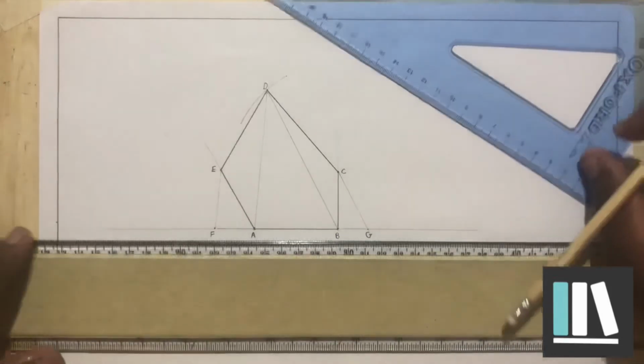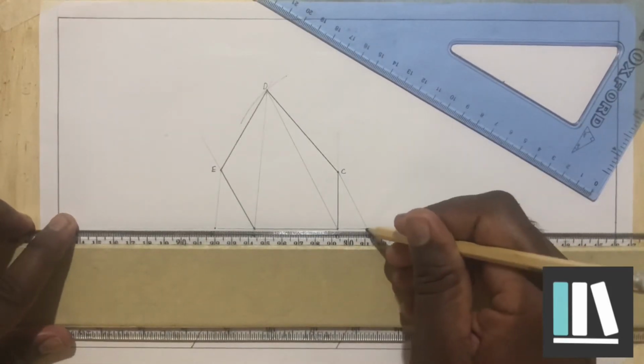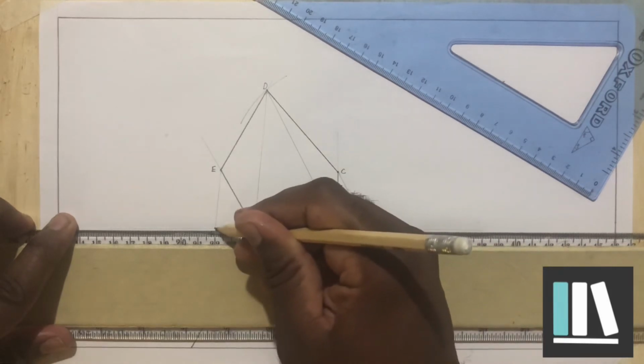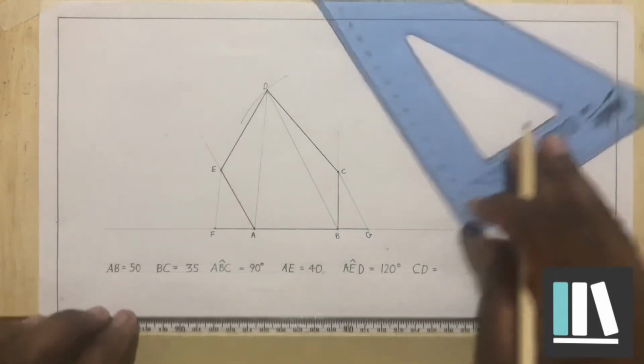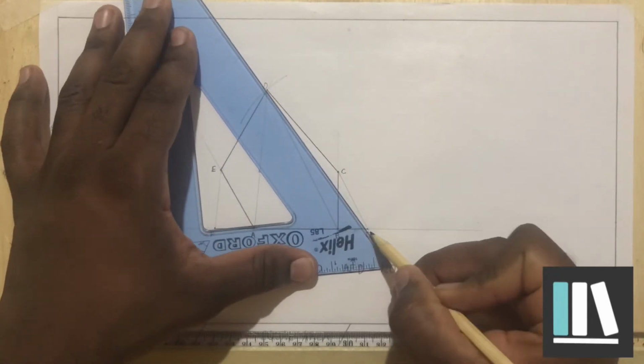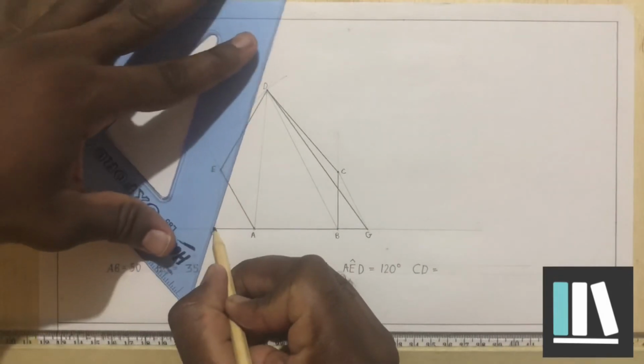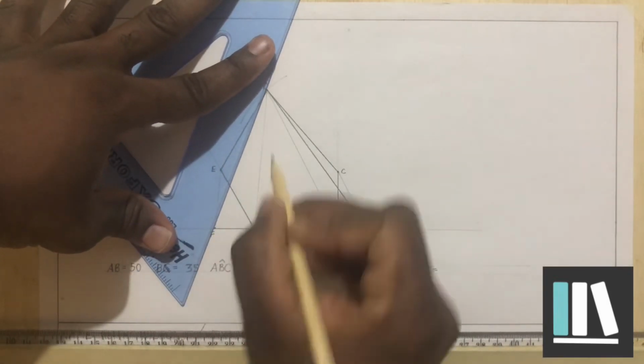So I am going to now brighten FG, because that is the base of the triangle. Point D is the apex of the triangle. So I'm going to just simply connect D to G and connect F to D.